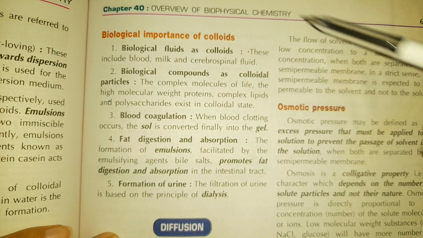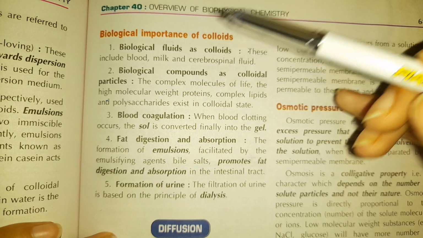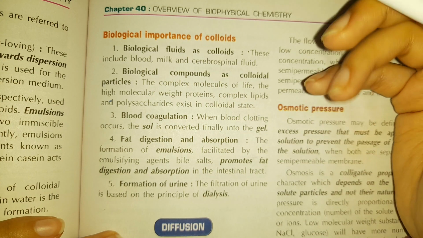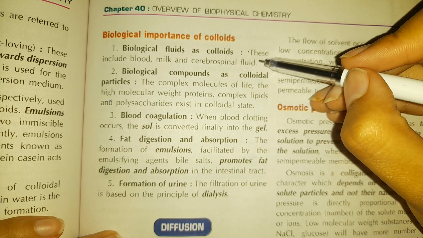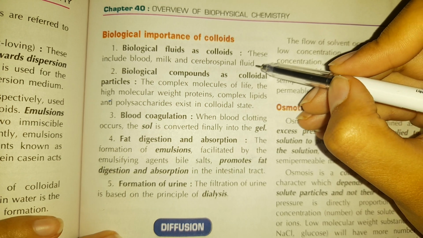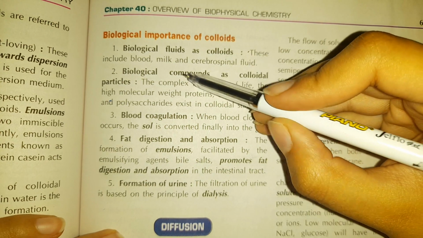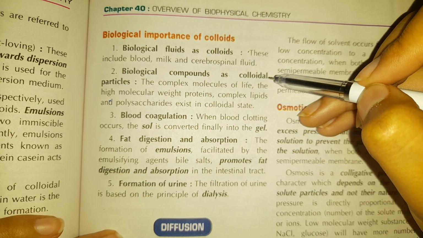Now we will study certain examples of the colloids in our daily life. One is biological fluids as colloids. You know, the milk, the blood, and the cerebrospinal fluid that is in the central nervous system, the brain and the spinal cord, they are colloids. They contain non-dissolvable ions.